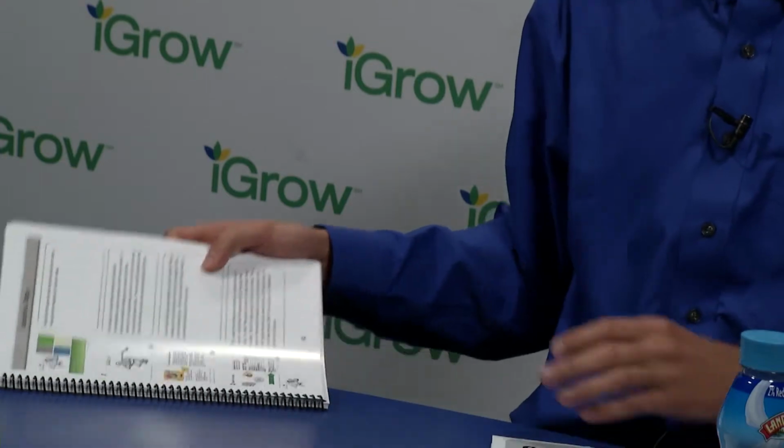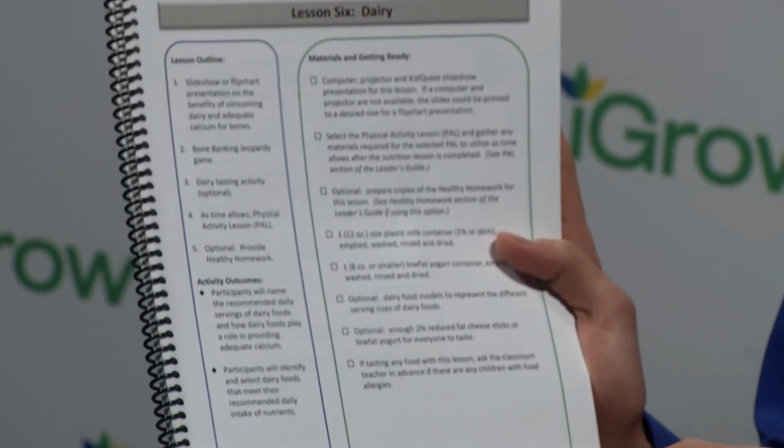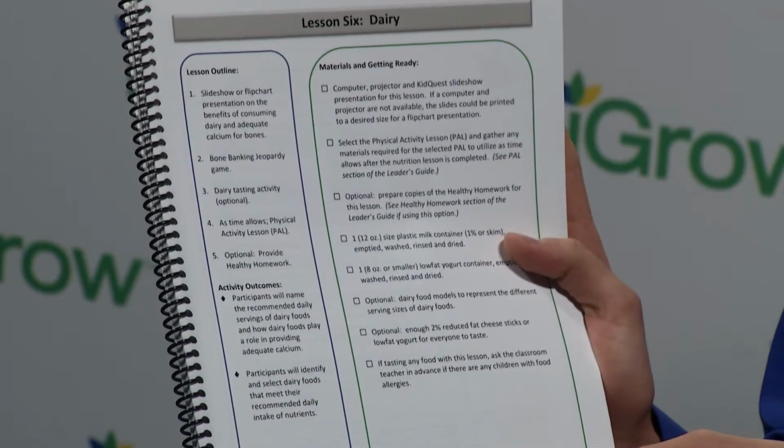Today we will be going over Lesson 6 of the KidQuest lesson. This lesson is entitled Dairy and goes over the importance of dairy and calcium for youth and adolescents. Again, please refer to your leader's guide that has a detailed explanation of the lesson outline, the activity outcomes, and the different materials you'll need to get ready and set up for this lesson.